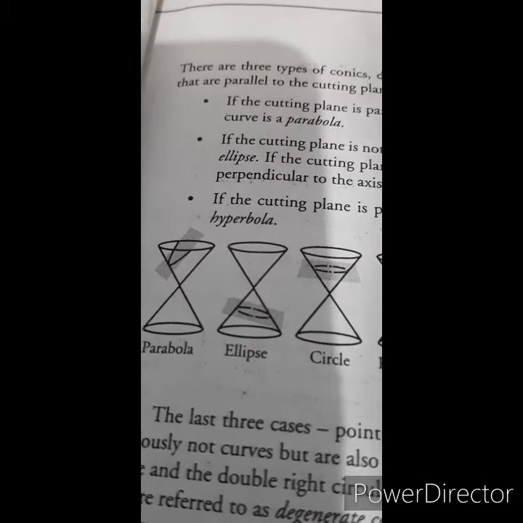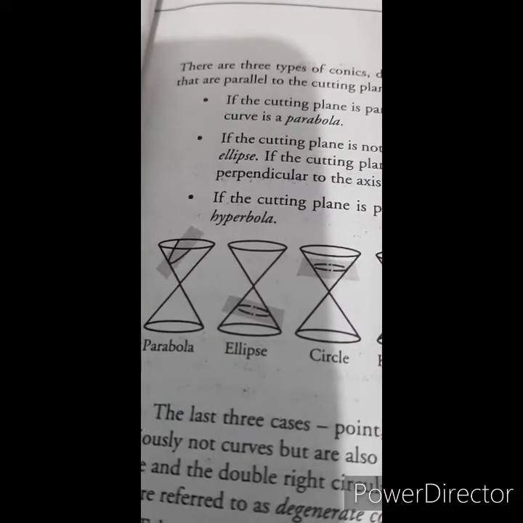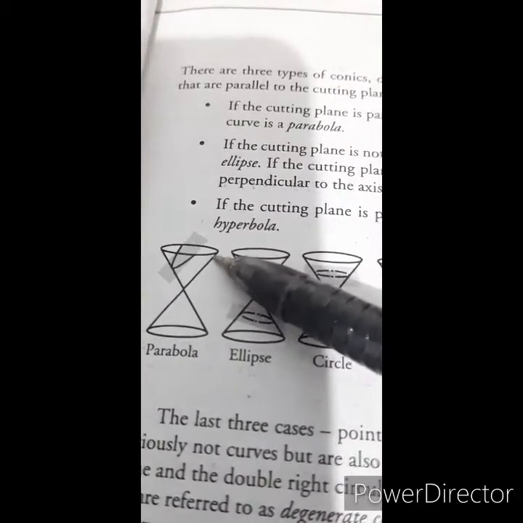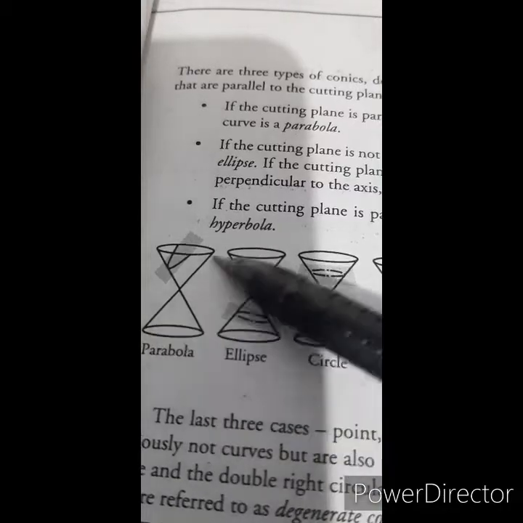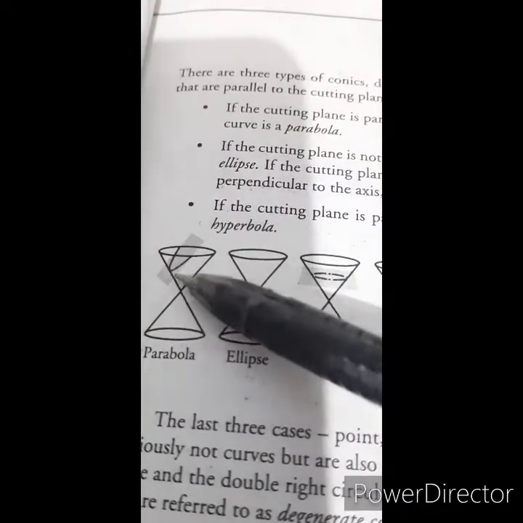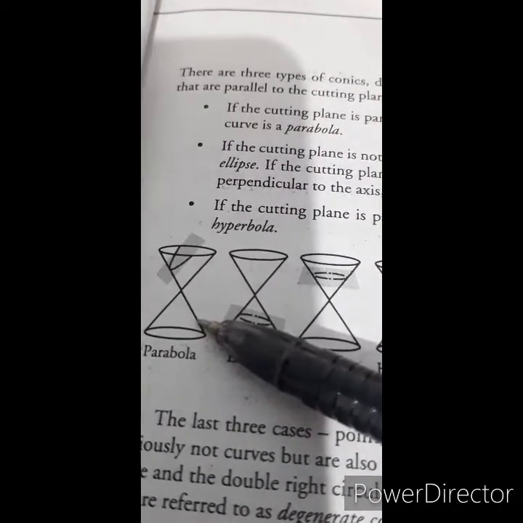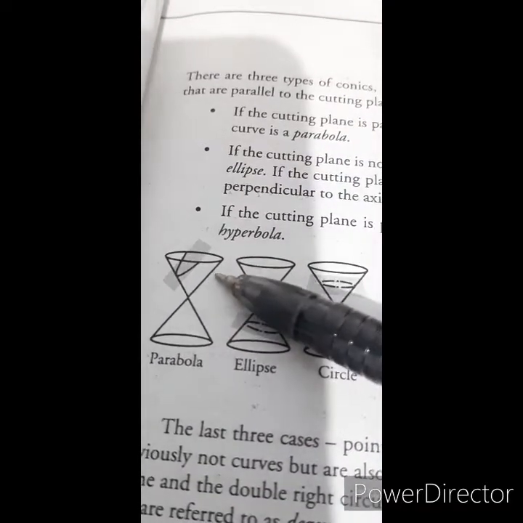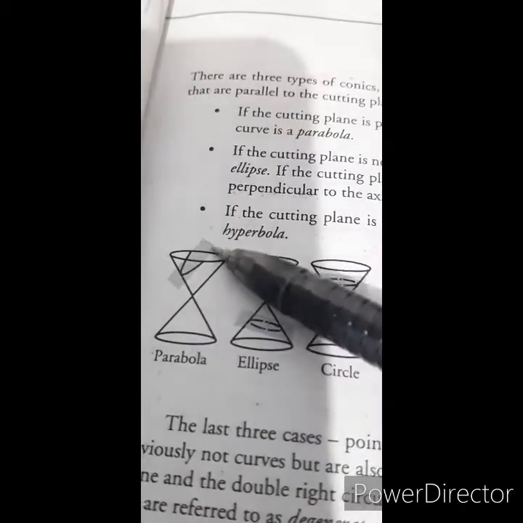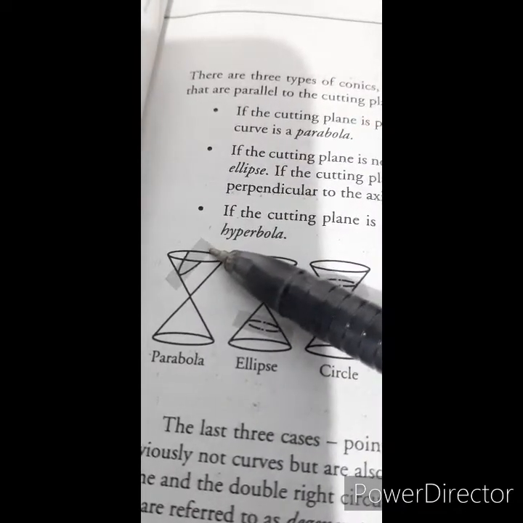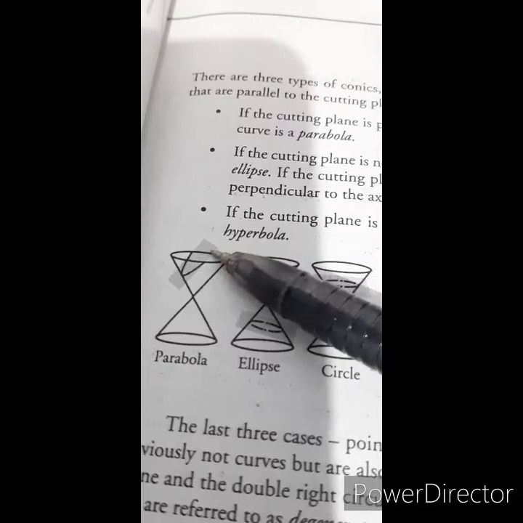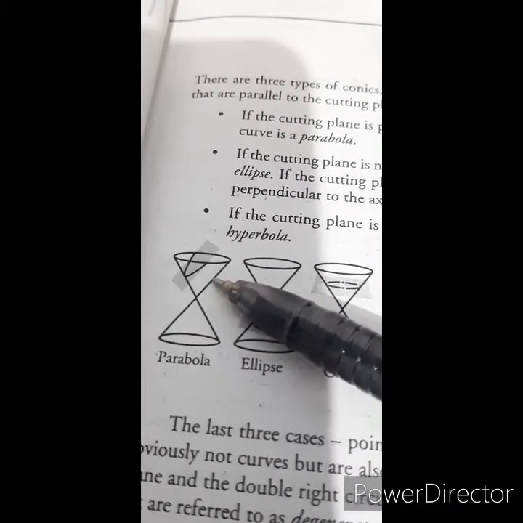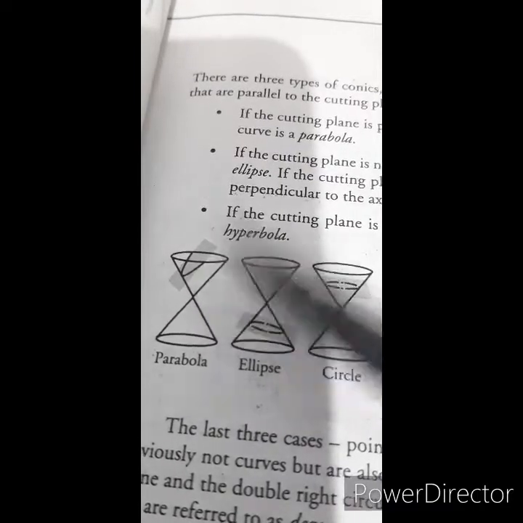If the cutting plane is parallel to one and only one generator, the curve is a parabola. In this illustration, this refers to the generator of the cone. Actually, the upper and the lower portion of the cone, or the cones rather, have two generators. This shaded area here represents the cutting plane. So, if the cutting plane is only parallel to one generator of the cone, the curve formed is a parabola.